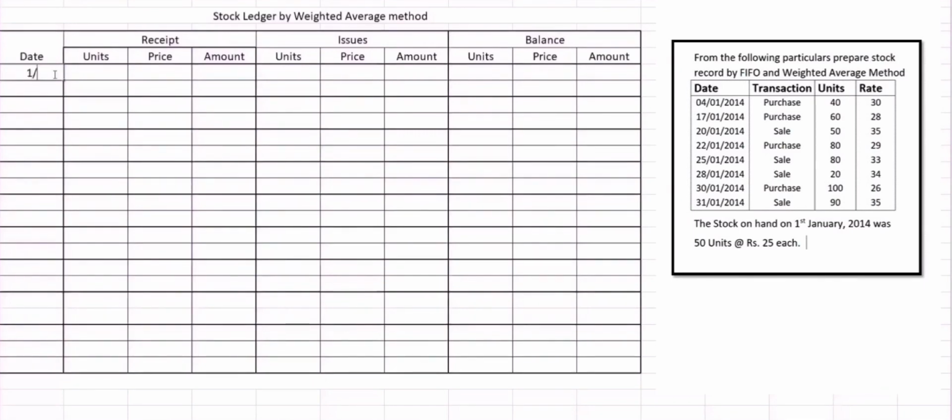1st January 2014, we are having opening stock. So opening stock we are going to record with balance. So here 50 units at the rate of rupees 25 per unit. So cost will be 1250.